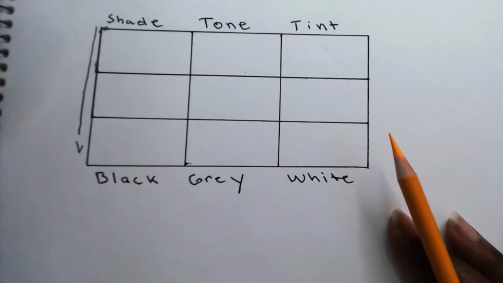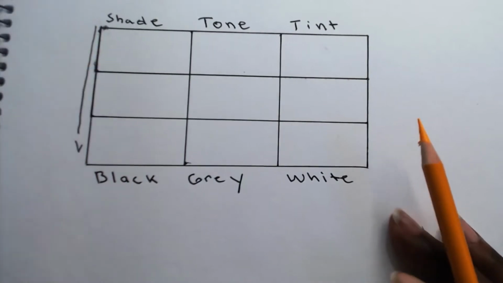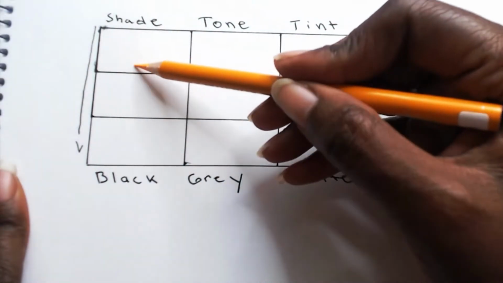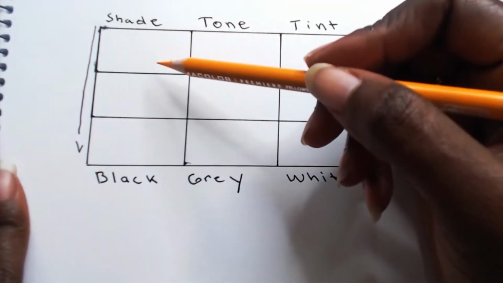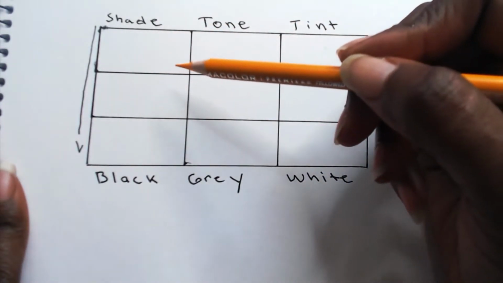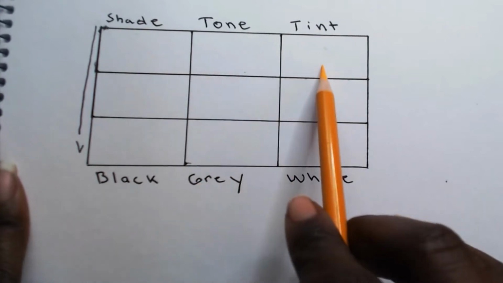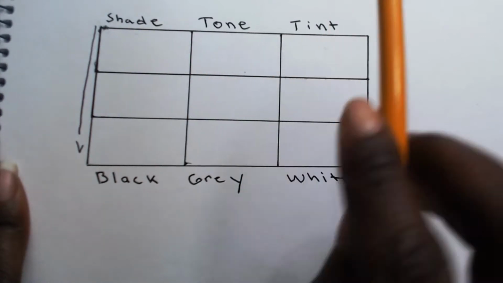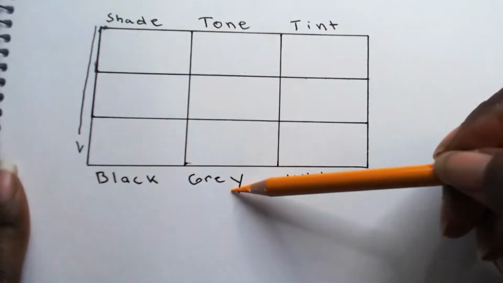We're just going to color in this first box with the orange, just so we get a look of how it looks. And so we're going to put orange all the way across here so we know how it looked before we add black, gray, and white.